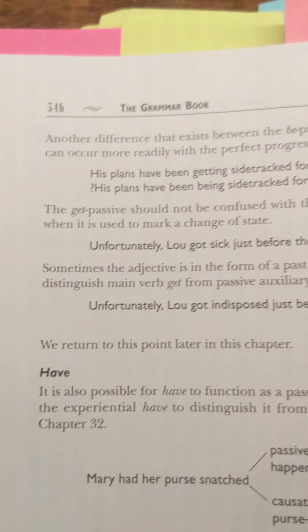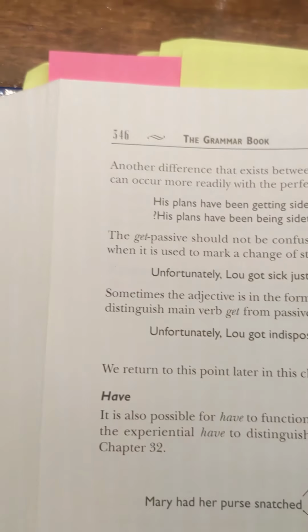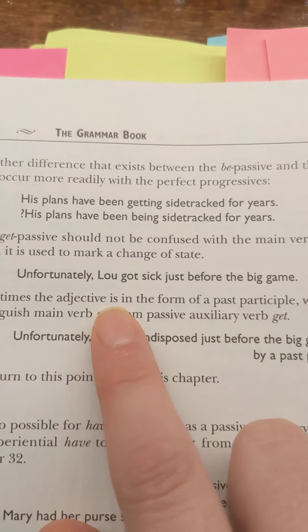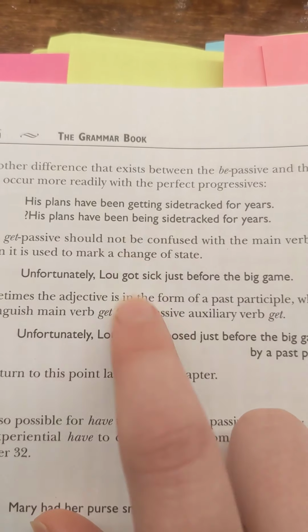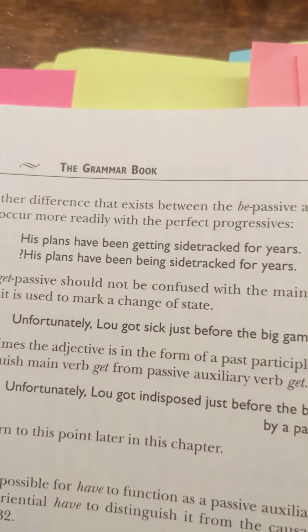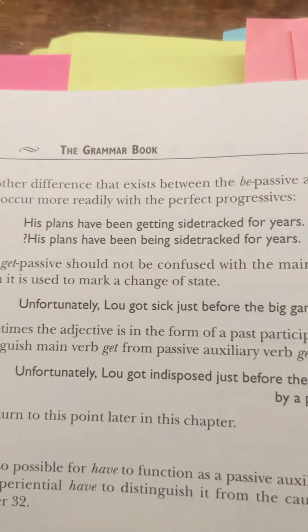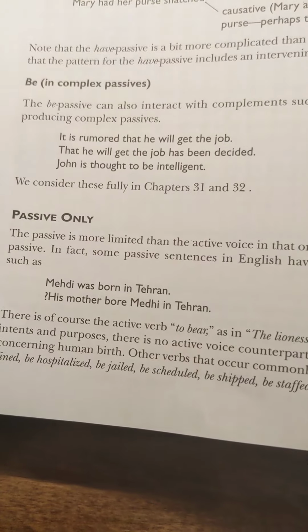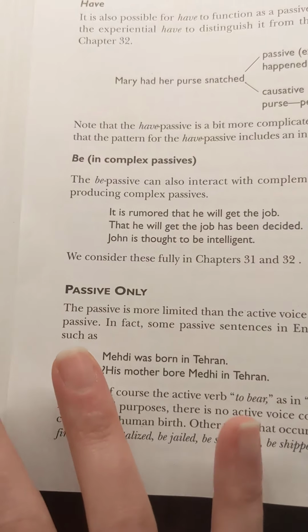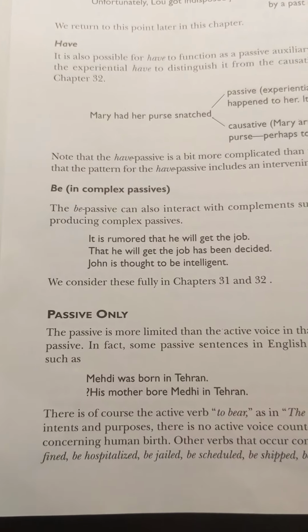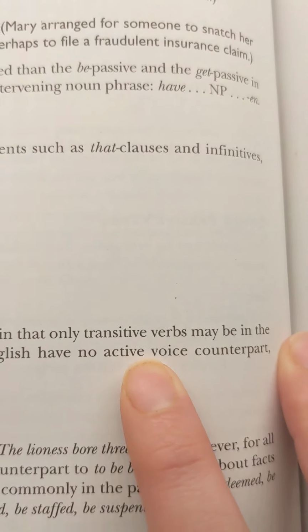Oh, and don't think just because you see get that it's an alternative passive marker. Because in this sentence, it's an active verb. Lou got sick. And in this case, sick is an adjective. She mentioned that a sentence can only be made passive when it has transitive verbs.